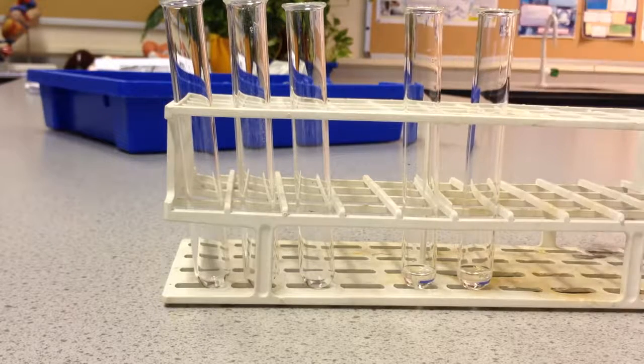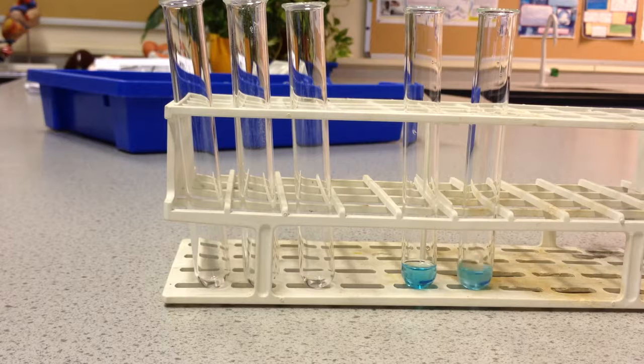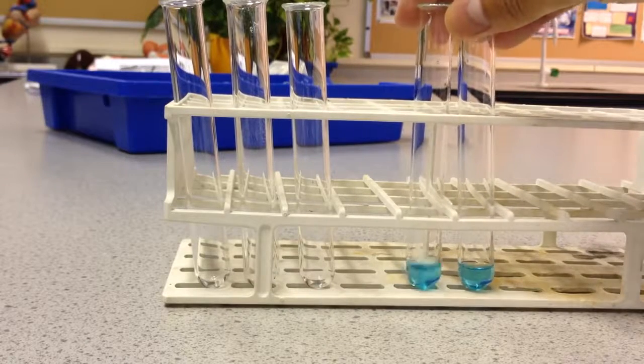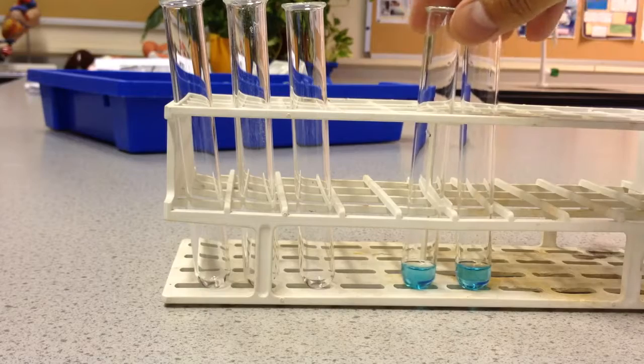Okay, and to both I will add the same volume of Benedict's reagent. And we'll now put this in the water bath around 80 degrees C for about 5 minutes.